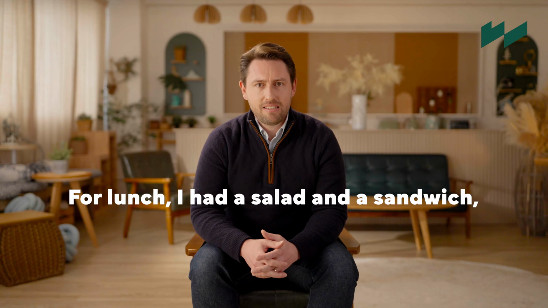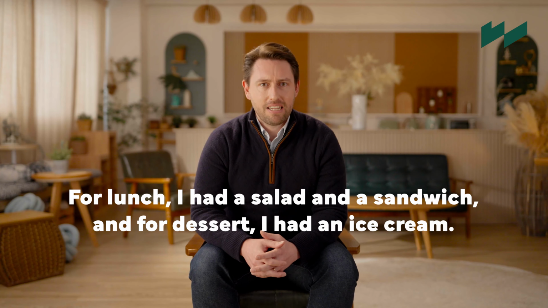As a result, consider the following revision to the sentence. The revision makes the parallelism correct. Here it is. For lunch, I had a salad and a sandwich, and for dessert, I had an ice cream.